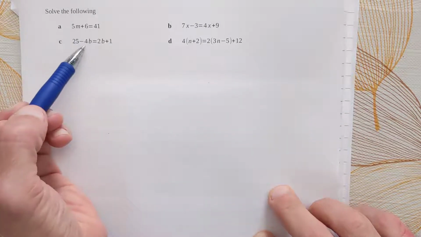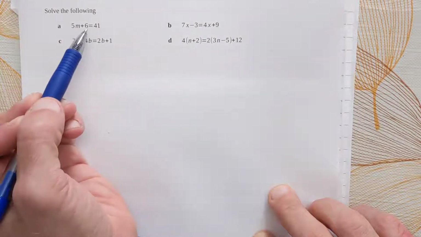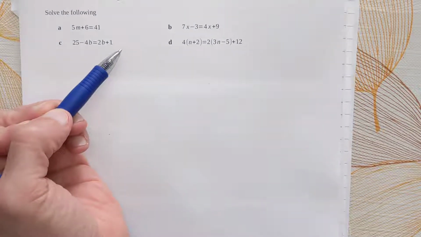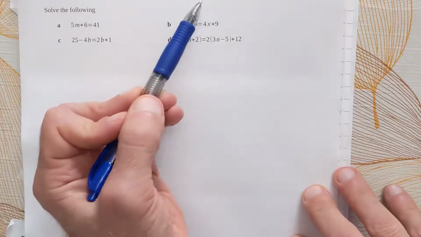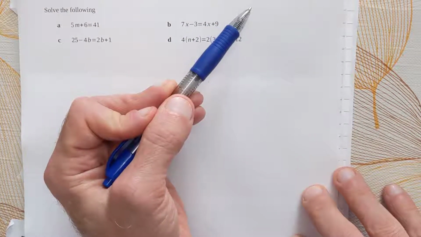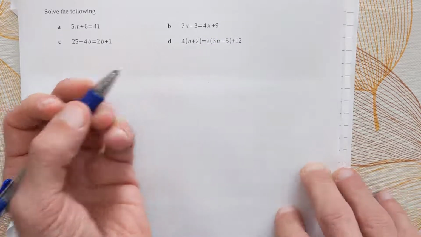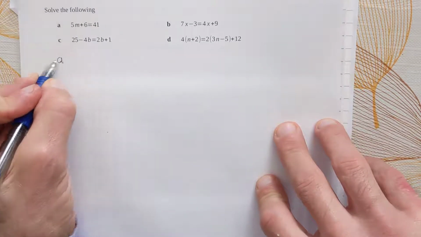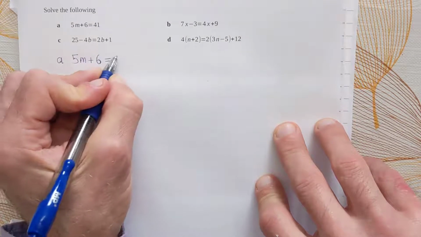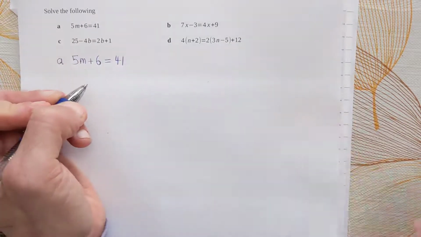Here are 4 examples of linear equations to be solved. And these are skills that both foundation and higher learners need to know for the GCSE exam. Okay, so let's start. The very first one says 5m + 6 = 41.